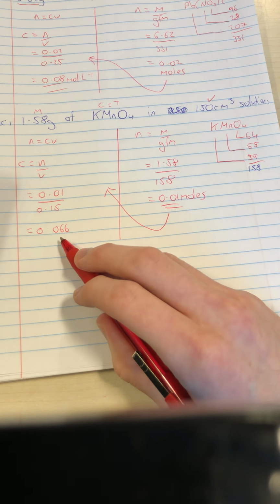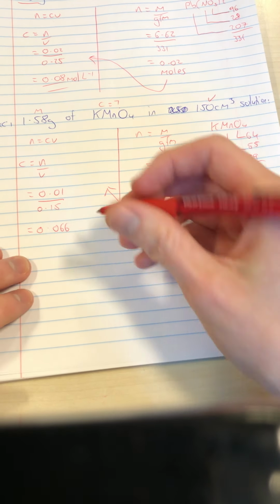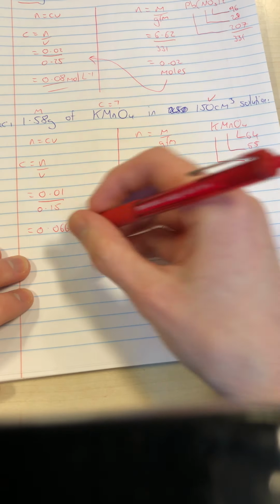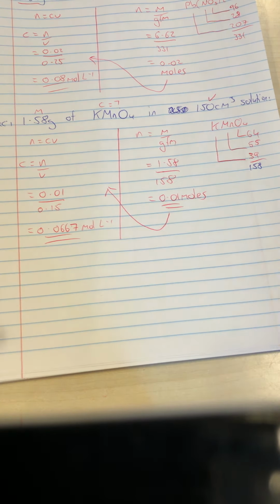You can't just leave it like that. If you have it like that, you'd lose a mark. You've got to round up, so you need to get a 7 there. Okay, so that's mole per litre as well.